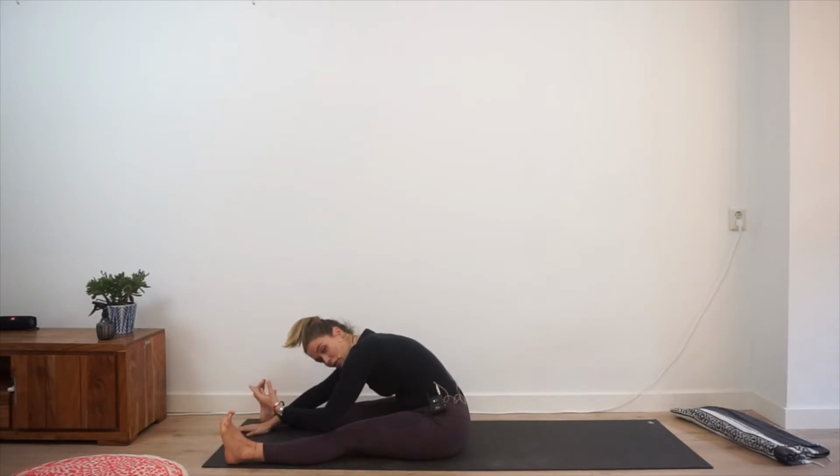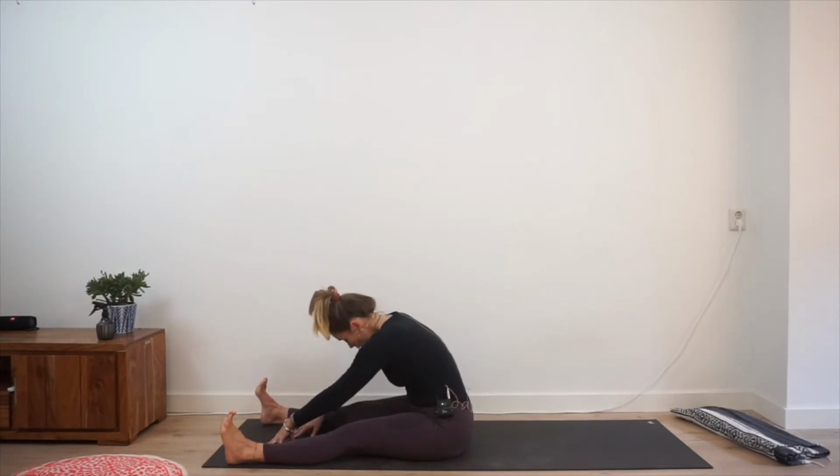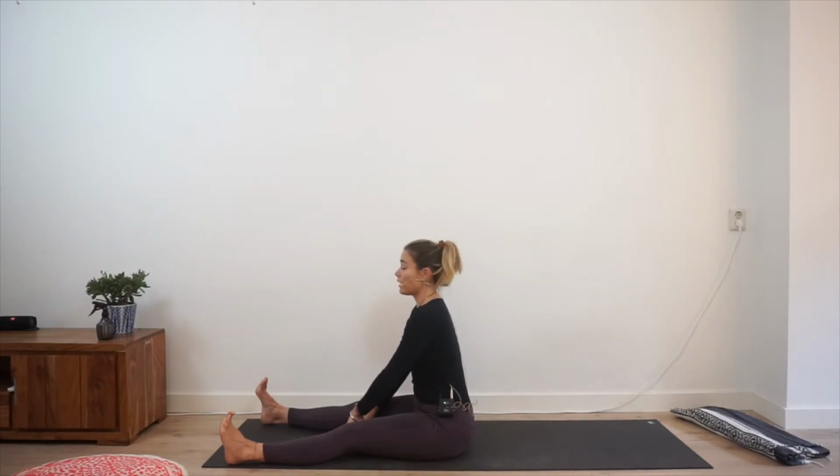Keep the energy through the feet. So you're flexing through the feet. Pull your toes back towards your kneecaps. That's it. 5, 4, 3, 2, 1, and then walk your hands back, lengthen up to the crown of the head. Great job. Very, very nice.